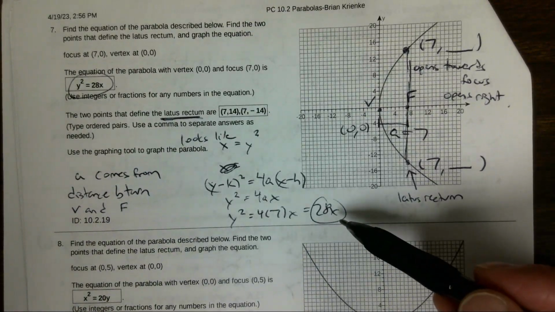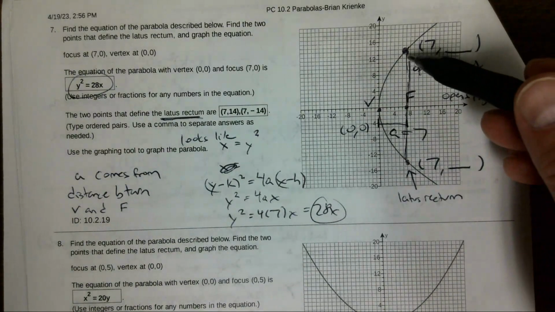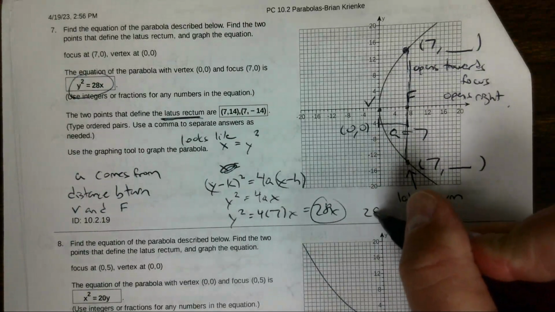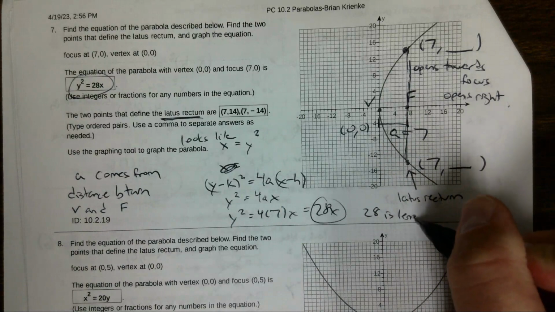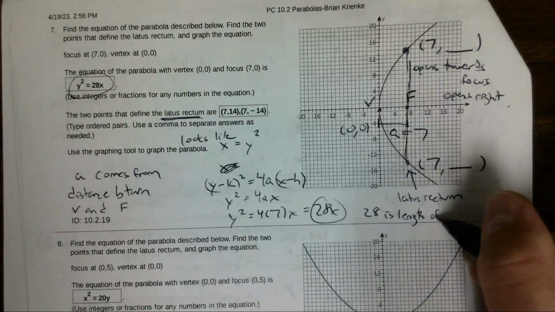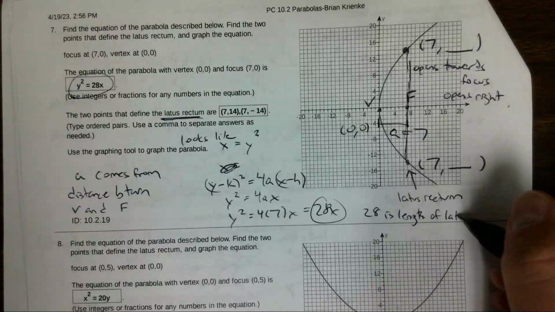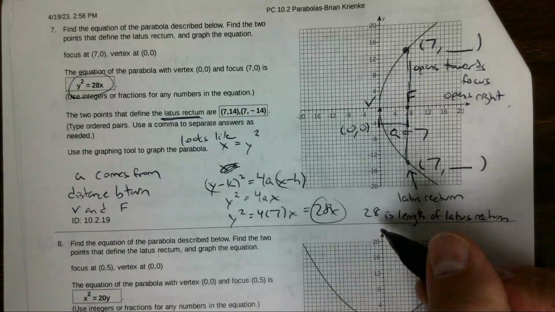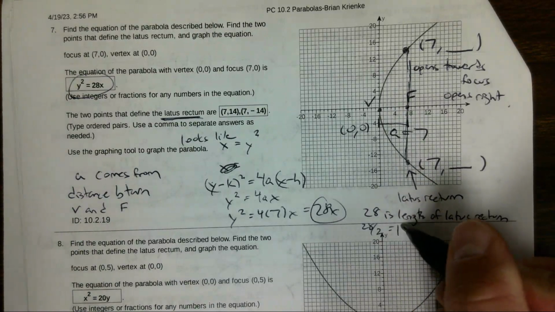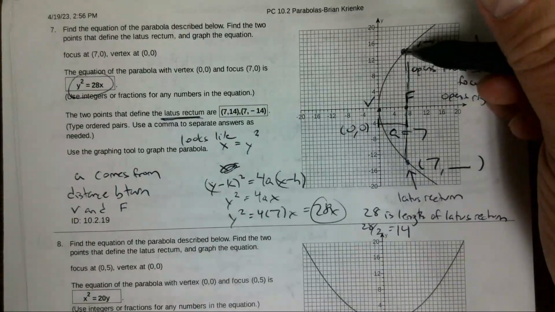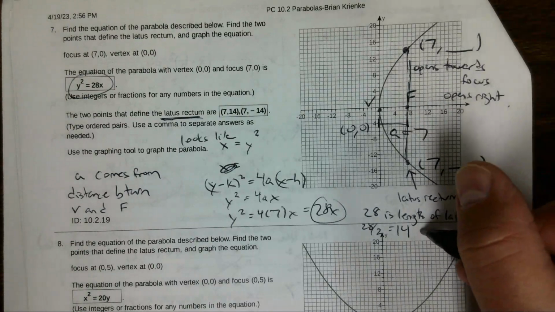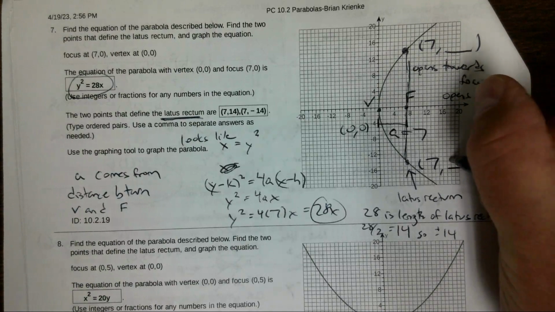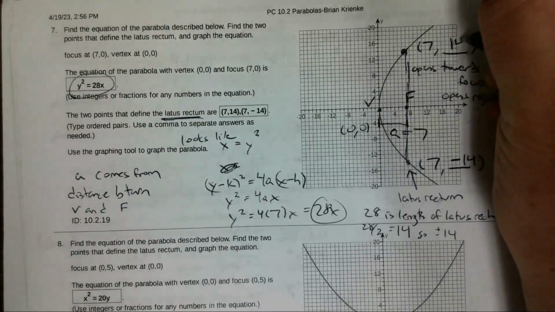Okay, so the 28 is the length of the latus rectum. And so then you just do 28 divided by 2 is 14. So you go 14 up and 14 down. So plus and minus 14. So this one's negative and this one's positive.